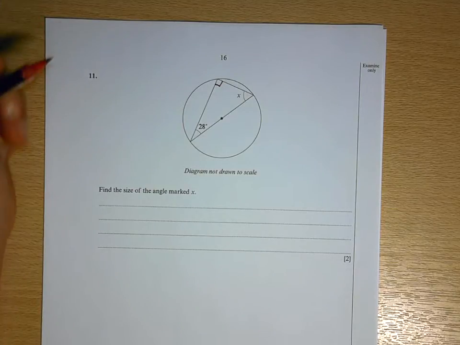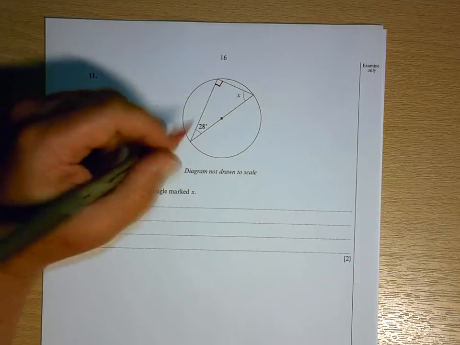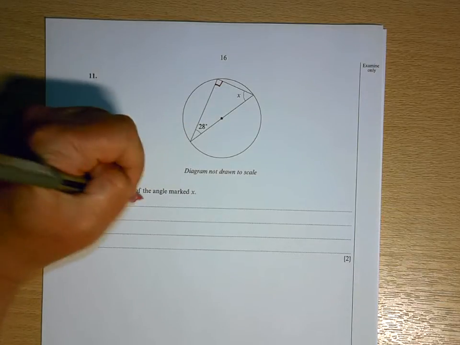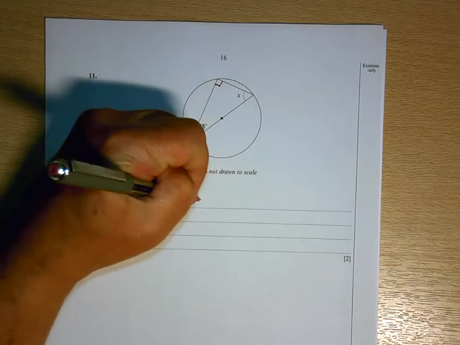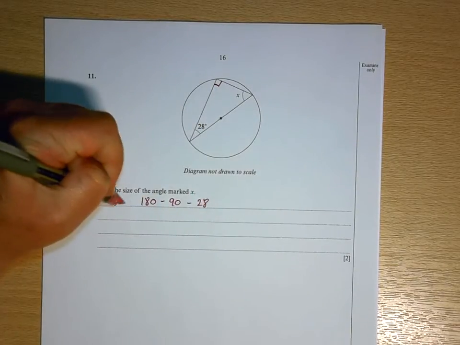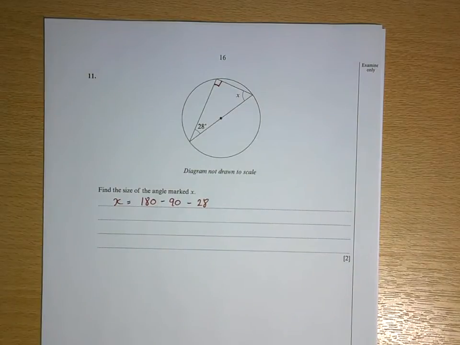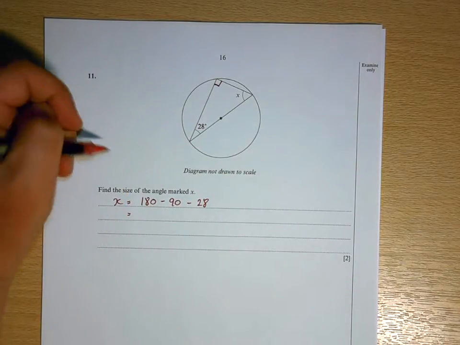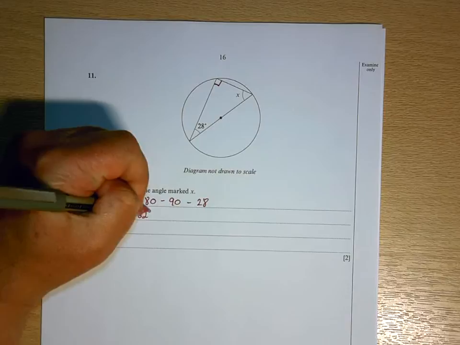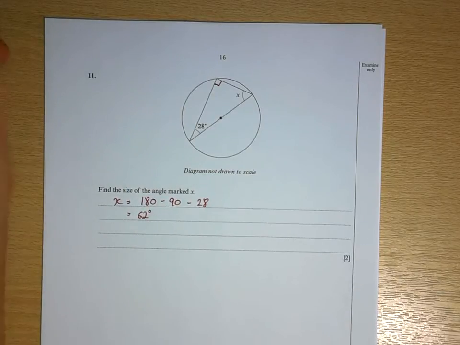So all I have to do is to do 180 less 90 less 28, and that will give me the size of angle X. So in doing that, that's the same as 90 less 28, which is 62 degrees.